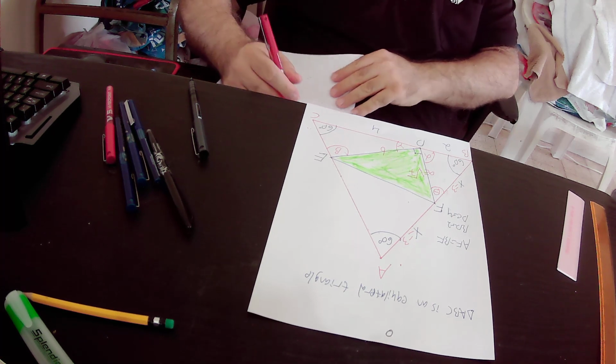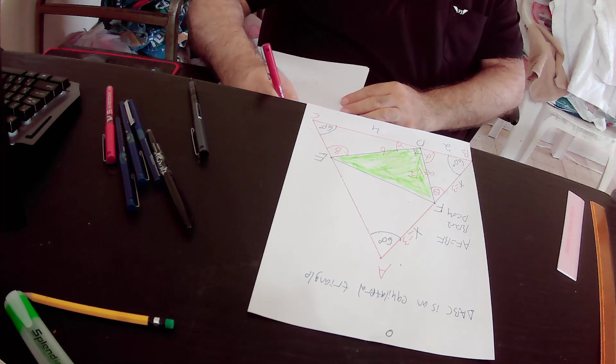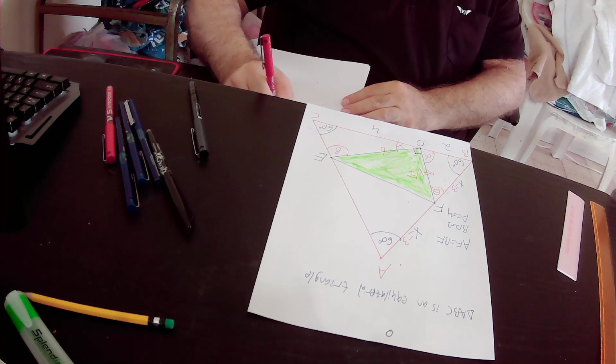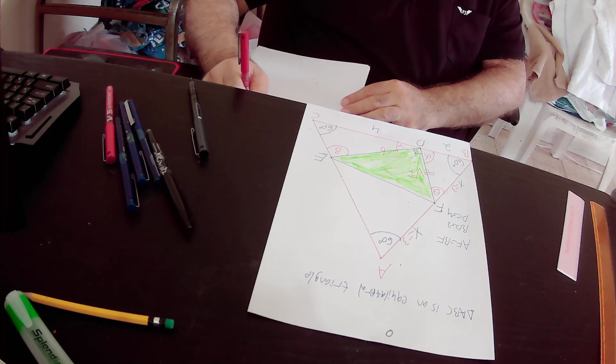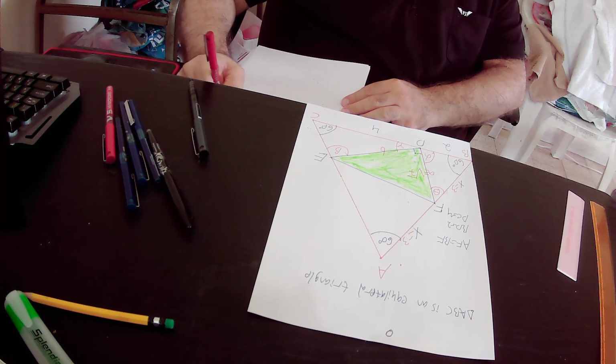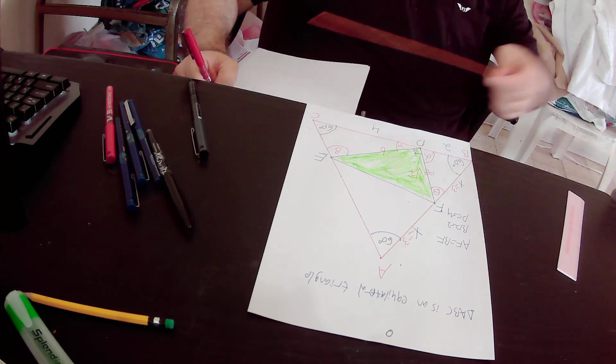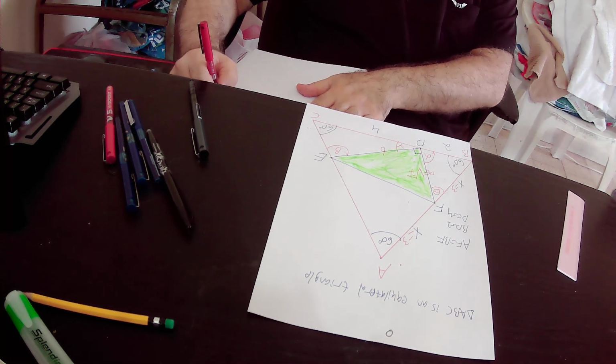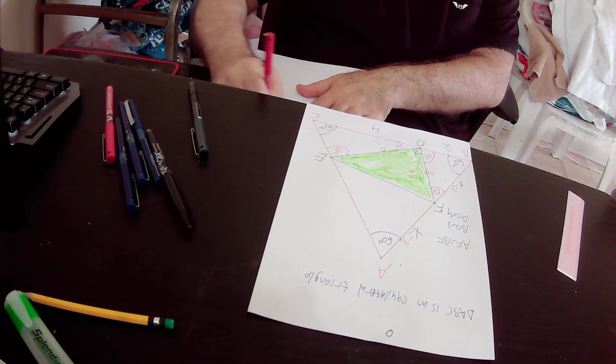What is the law of sines? The law of sines applies to any triangle. That is to say, you can use the law of sines in any triangle.